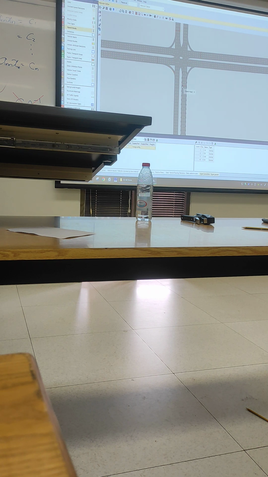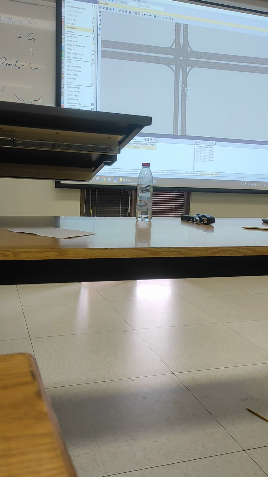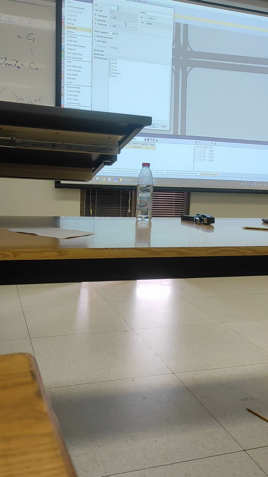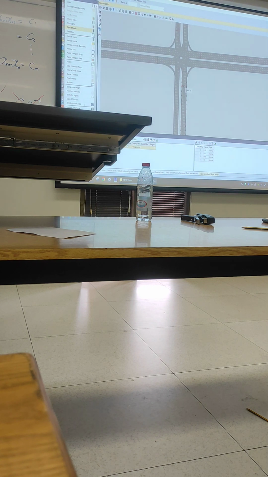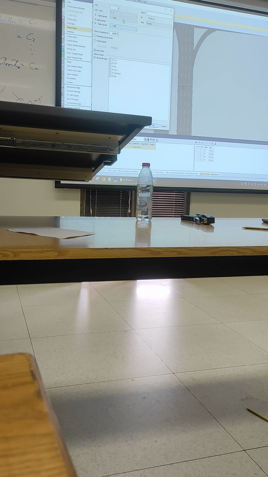Okay, maybe I did this one wrong. Yeah, I did both of them southbound, that's why. This one is northbound, so I just go and change it to northbound.